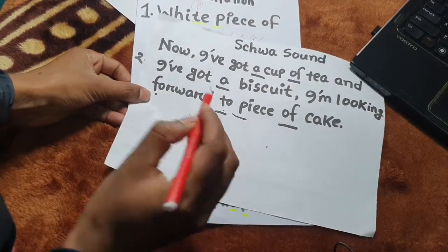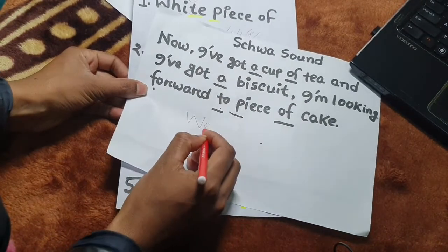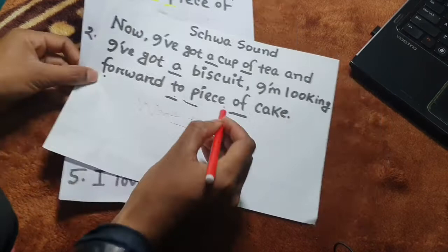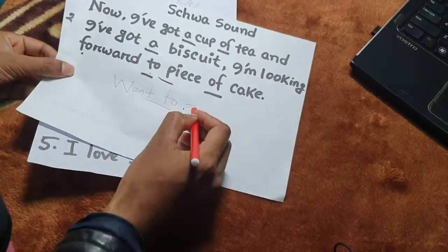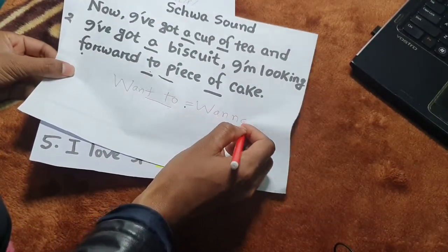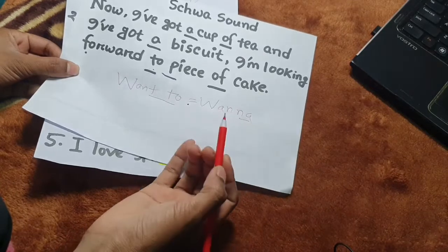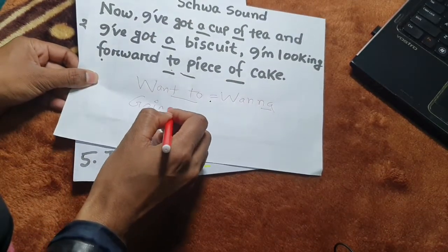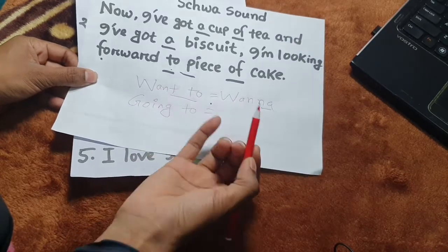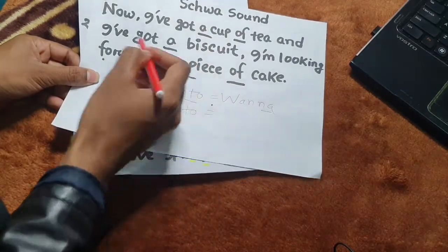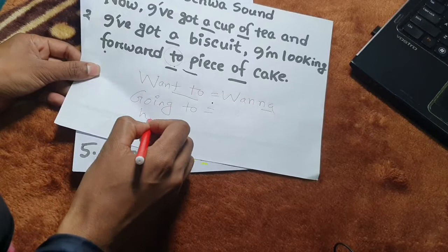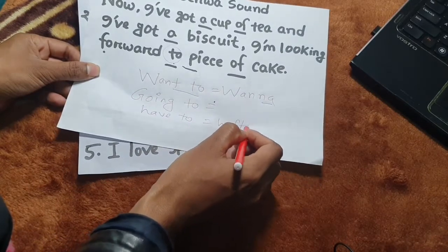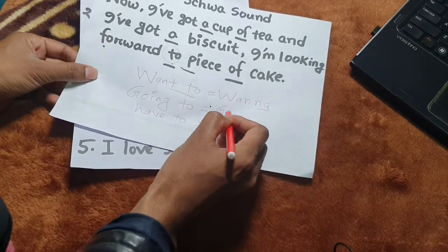I said "to" becomes a schwa sound. Most of the people, we say "want to". So informally we say "wanna", isn't it? Wanna. So wanna means a sound, a means schwa sound. And if I give you more examples, "going to", we say "gonna", I mean the a sound, so "to" becomes a sound, and we say "have to" becomes "hafta", and "going to", "gonna".